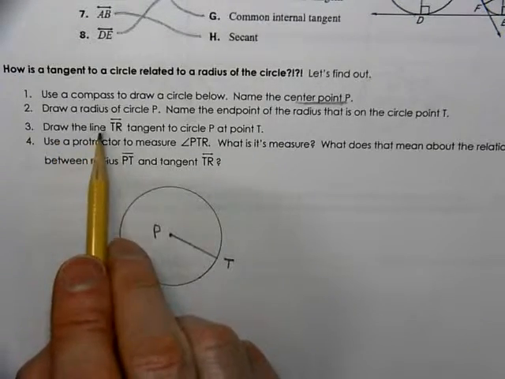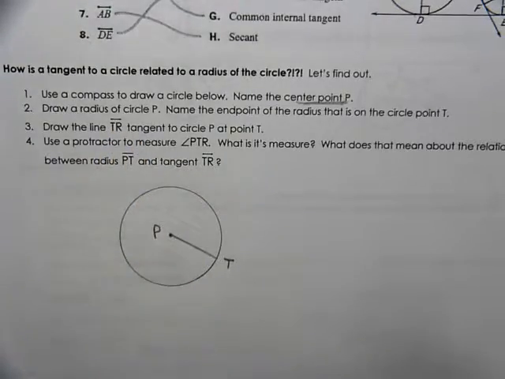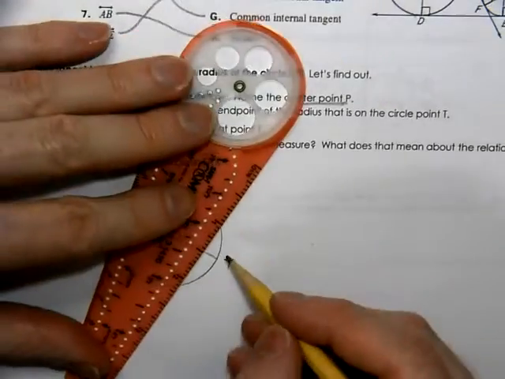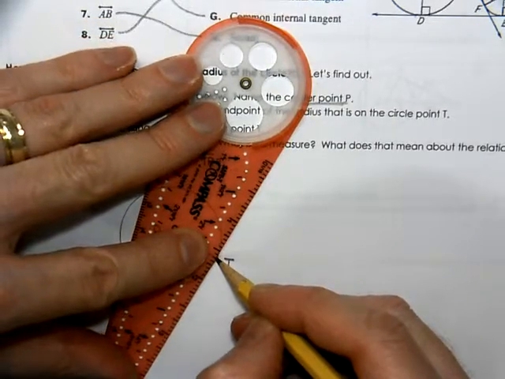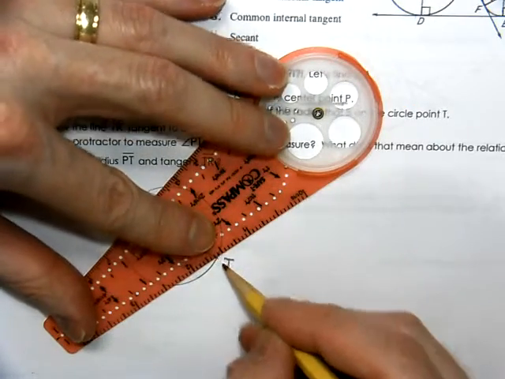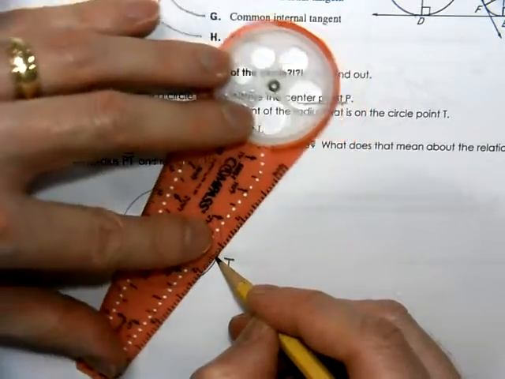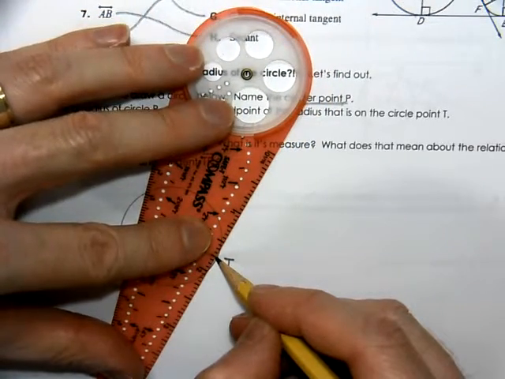Now we're going to draw a line TR. It's a line. It has arrows going in both directions. So it's only going to touch at one spot. You need to be careful that you don't draw it like so, where it might touch the circle at two spots. You want to try to truly only touch it at one spot.